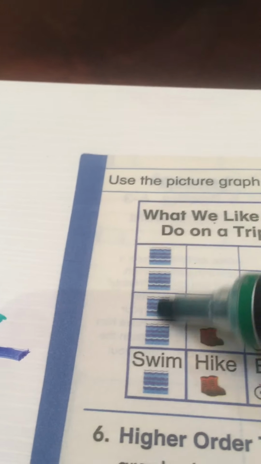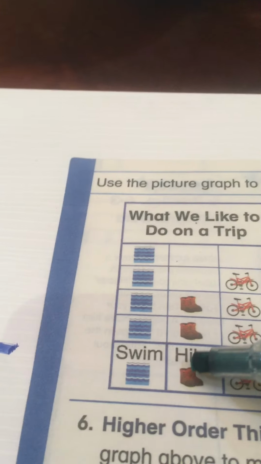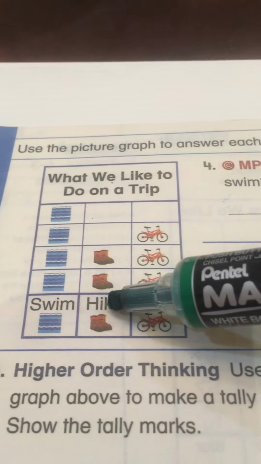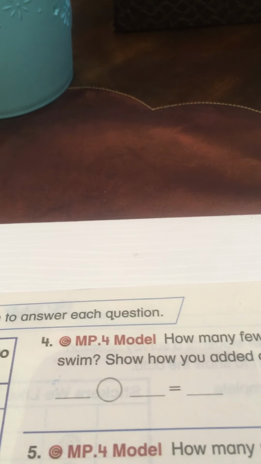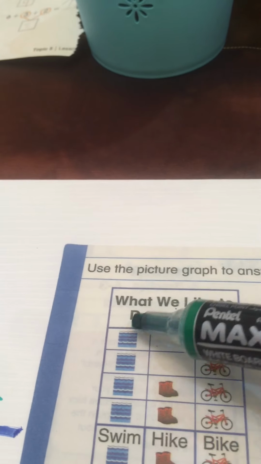Some people like to swim, here we have swim in blue, some people like to hike, and some people like to bike, use their bicycle. To answer the question, how many fewer people like to ride a bike than swim?